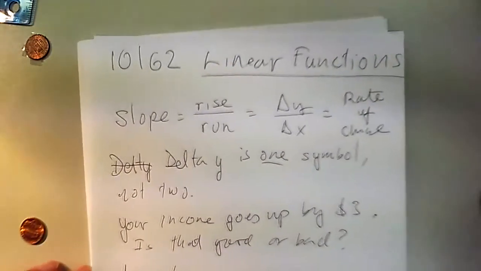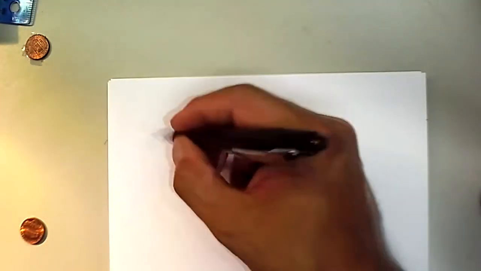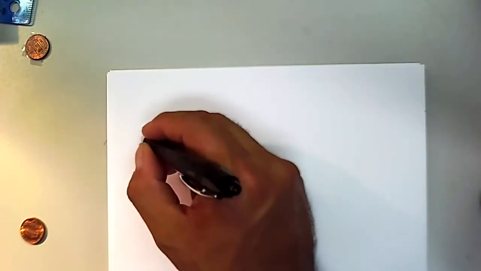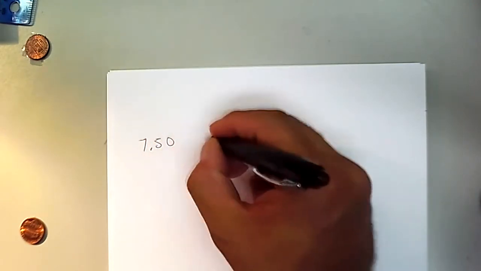So the slope tells us how fast something increases. Let's say your salary goes up by $3 an hour every year. Let's say we're making $7.50 per hour in one year.